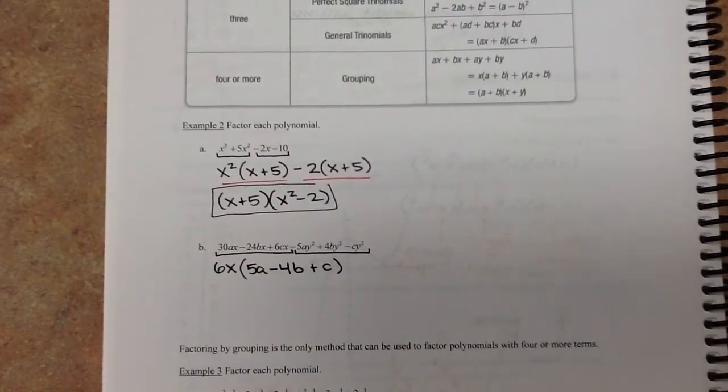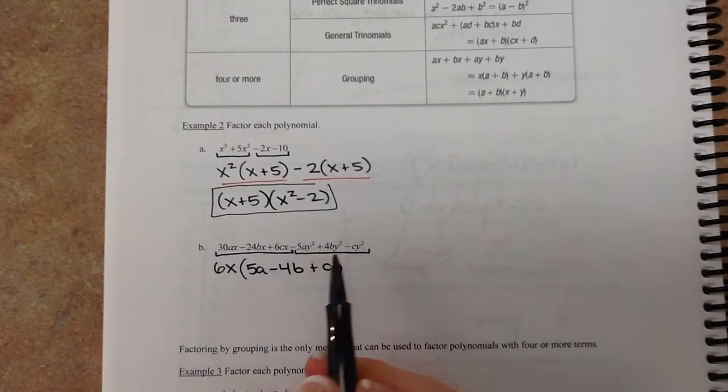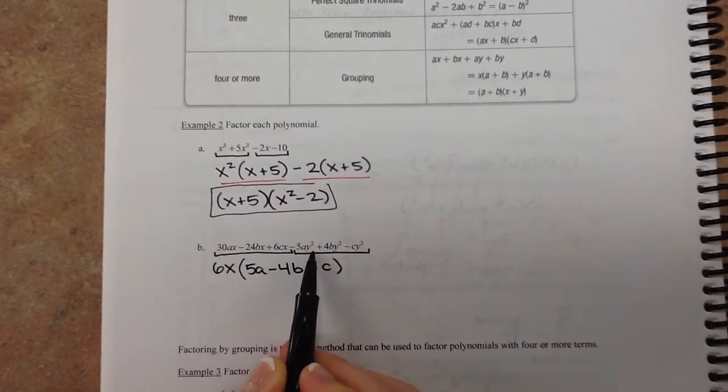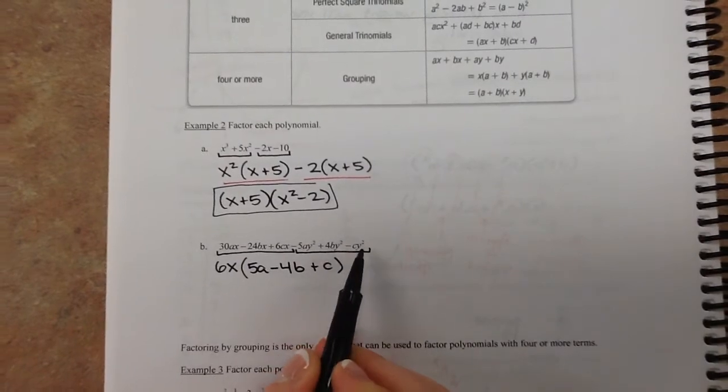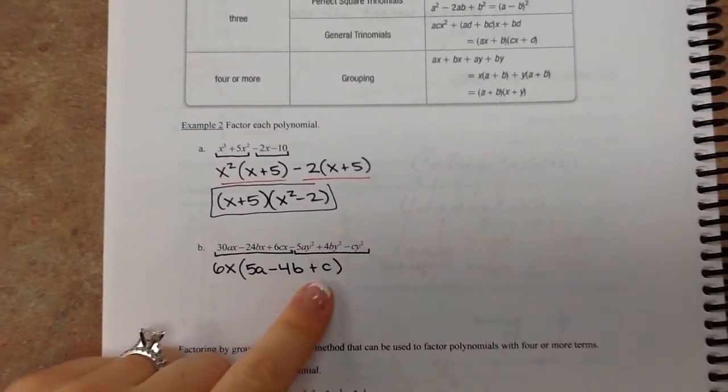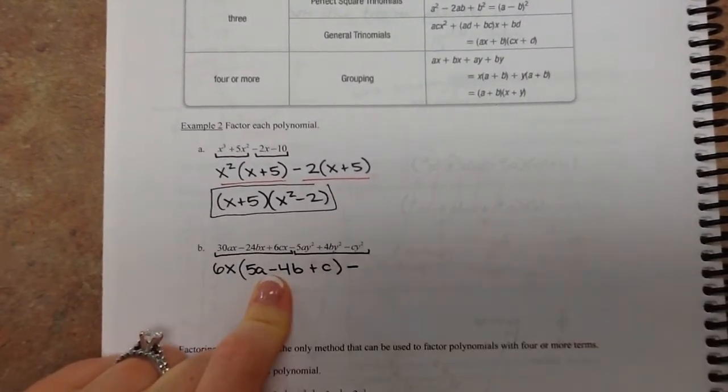Okay, so let's look at this next group. Next group, I've got a negative 5ay squared, 4by squared, negative cy squared. So in order to make sure this matches, I've got to make sure I take out a negative.